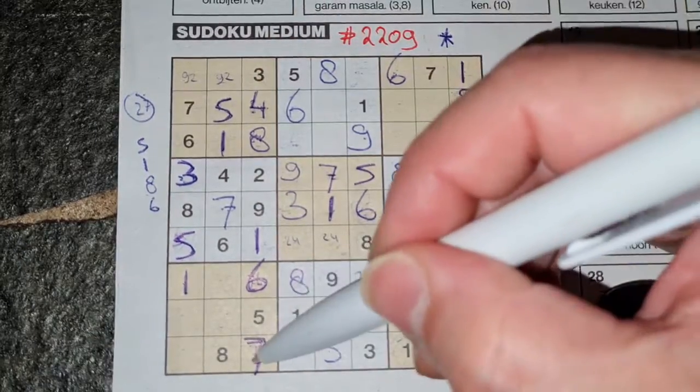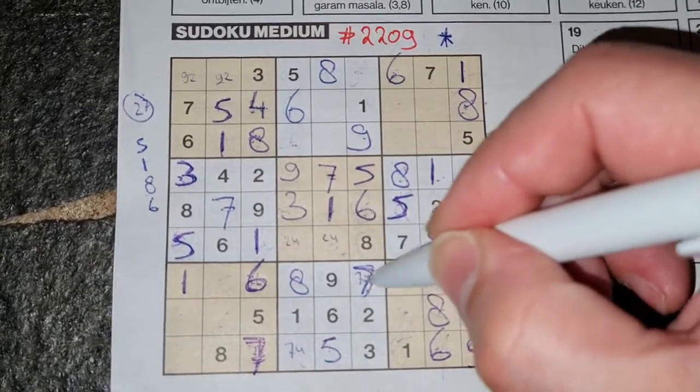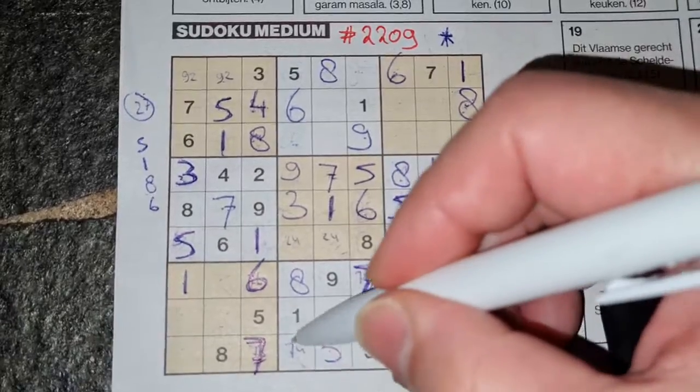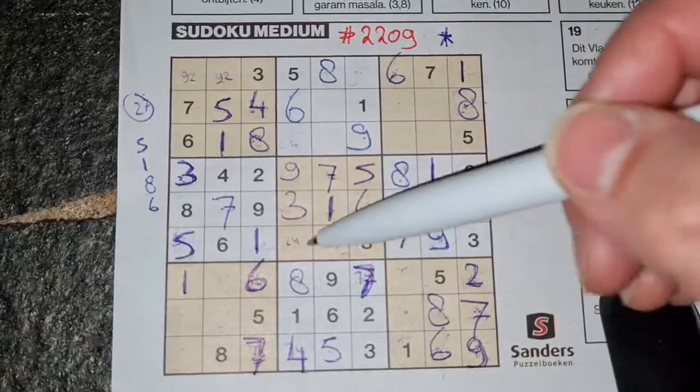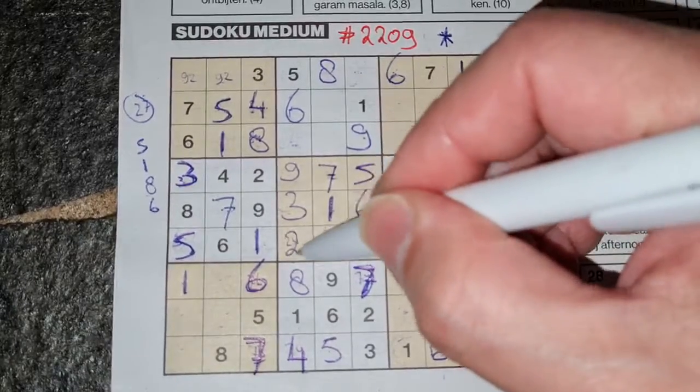Now we have a 7 here, so this box can't be 7 anymore. This box should be a 7, and this box should be a 4. Now we have a 4 there, so this can't be 4 anymore. This box should be a 4, and this should be a 2.